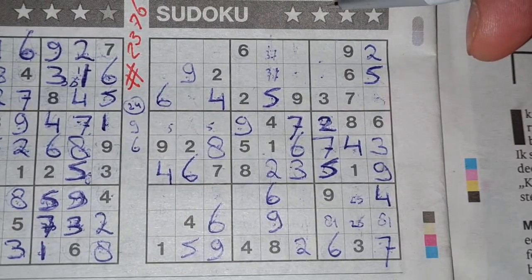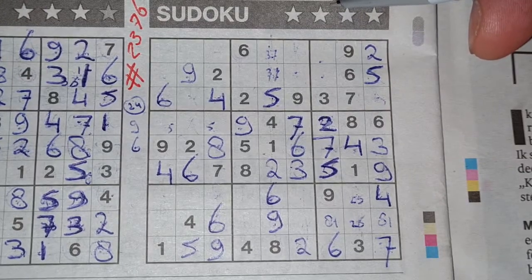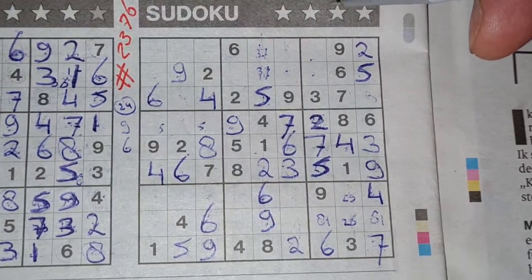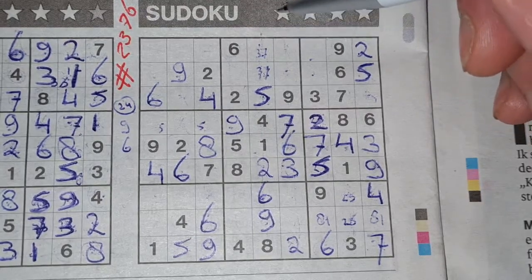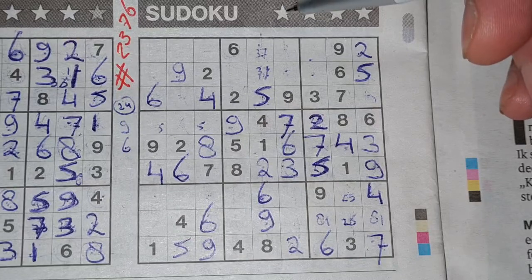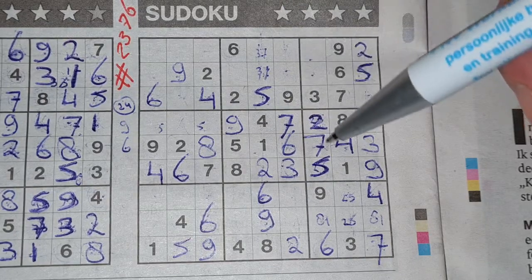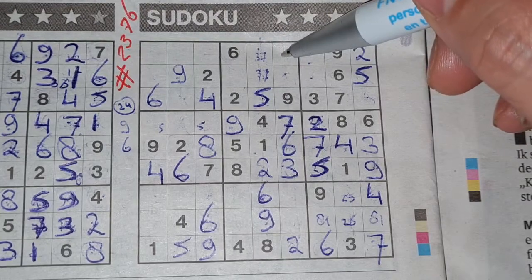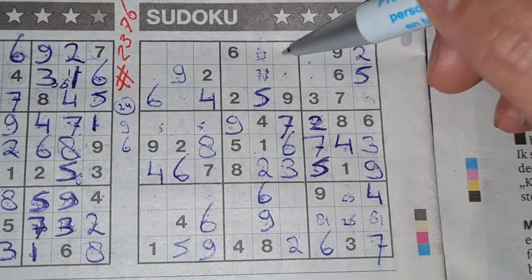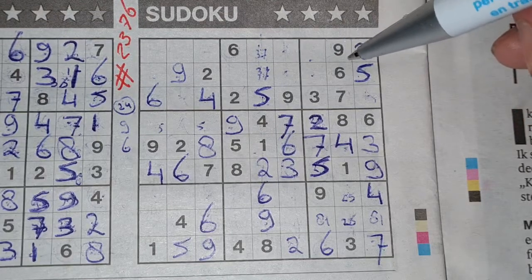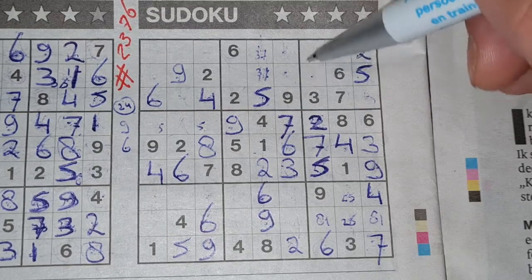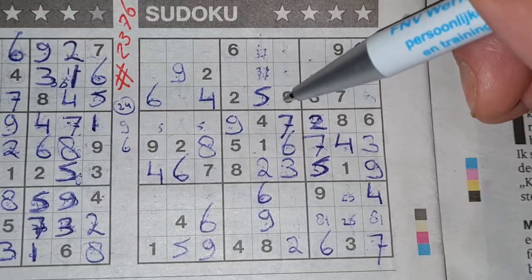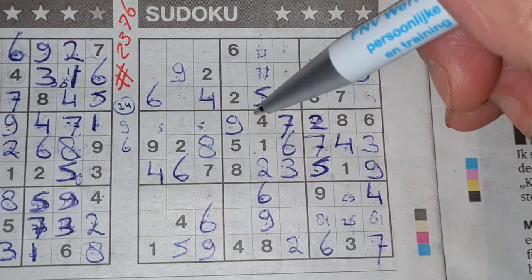Let me think. 1, 5, 3. About the 8. 8, 8. 8, 1 and 4. I'm thinking.